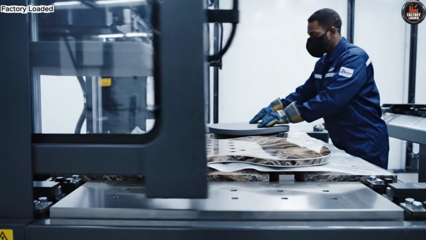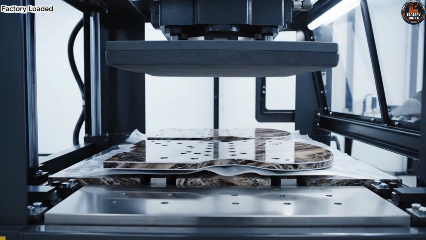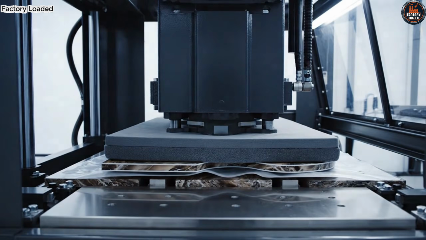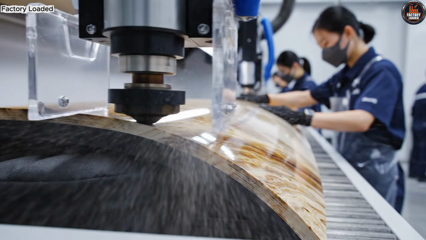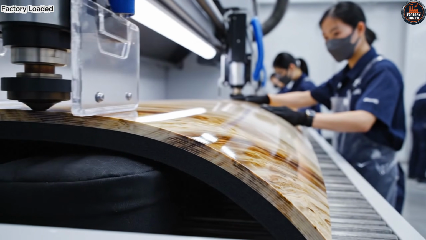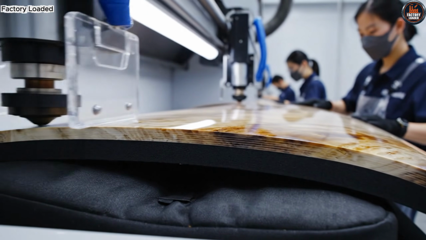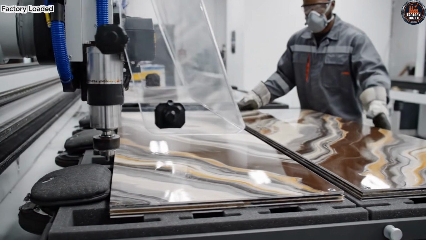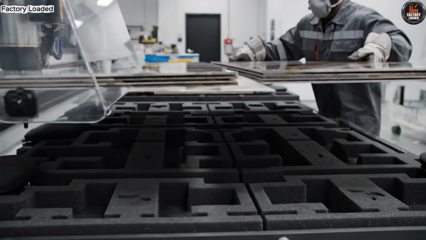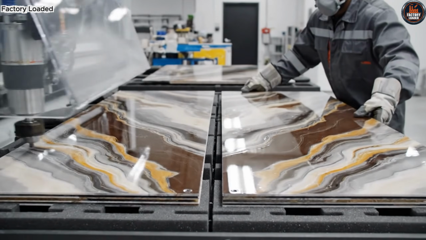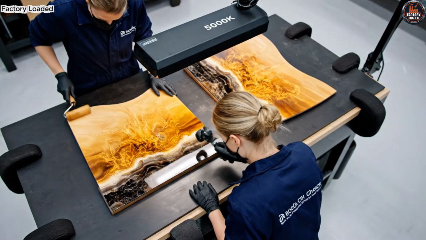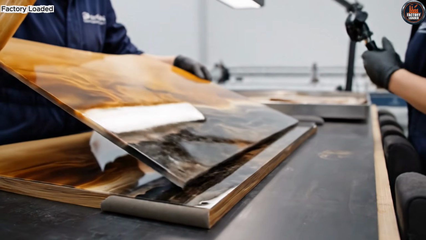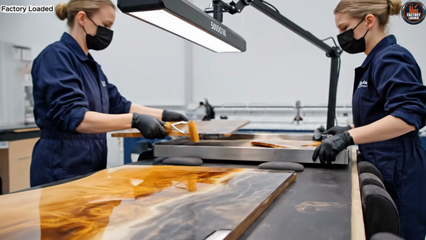Cycle start confirmed. Applying calibrated pressure to the composite substrate. The alignment on this one is perfect. Ready for the next run. Dimensions verified. Finish is within tolerance. Ready for transfer. Roller check indicates perfect bonding. Magnification confirms bevel integrity. Transfer to assembly.